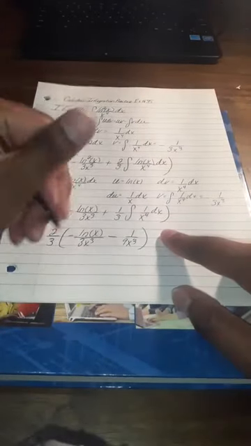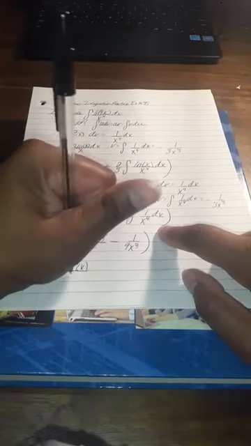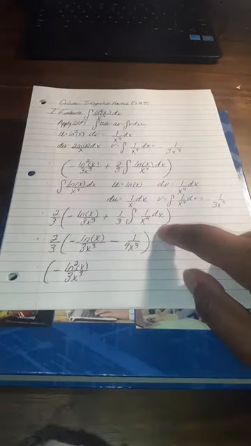Now we've got to put them both together. So if we put them both together, we'll have negative ln squared of x over 3x to the third, and then this would be plus 2 over 3, and then we'll have negative ln of x over 3x to the third, and this would be minus 1 over 9x to the positive third, plus c. We're going to clean it up a little bit and write down our final answer.